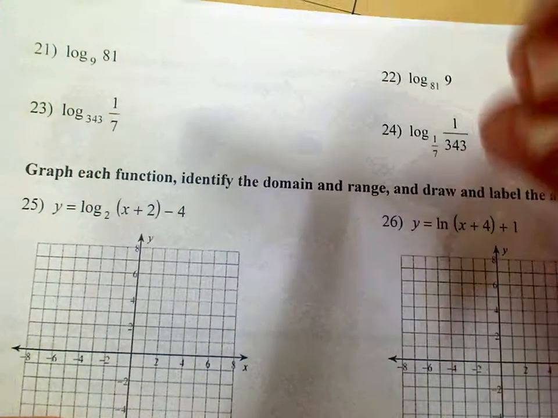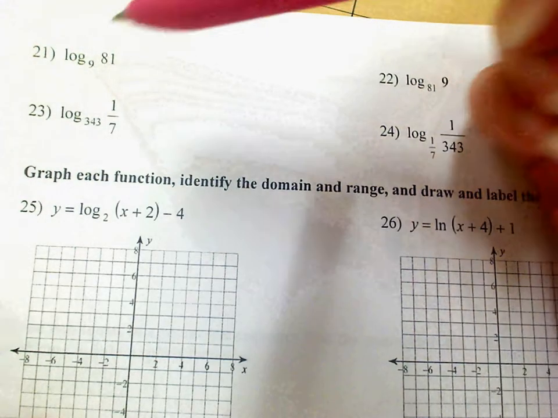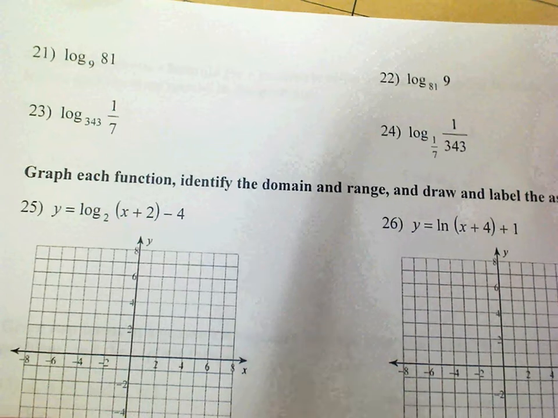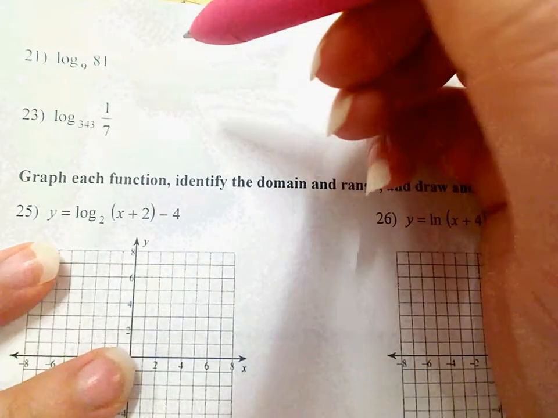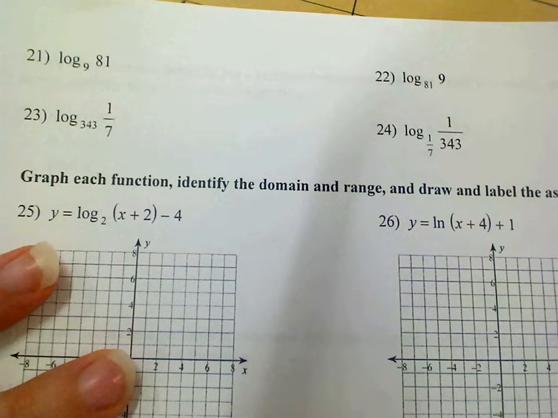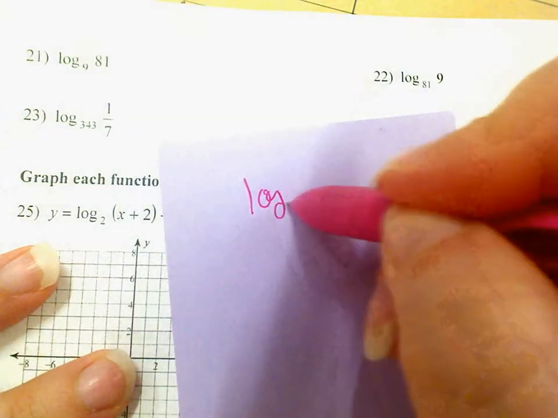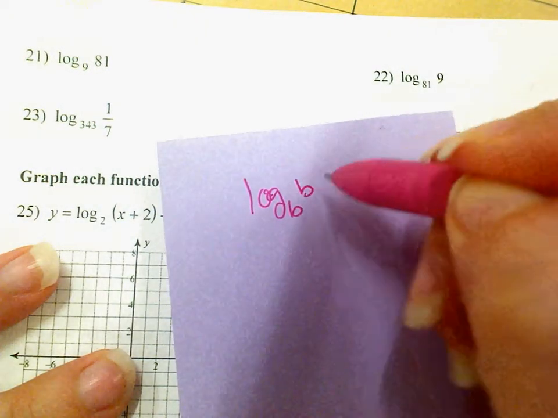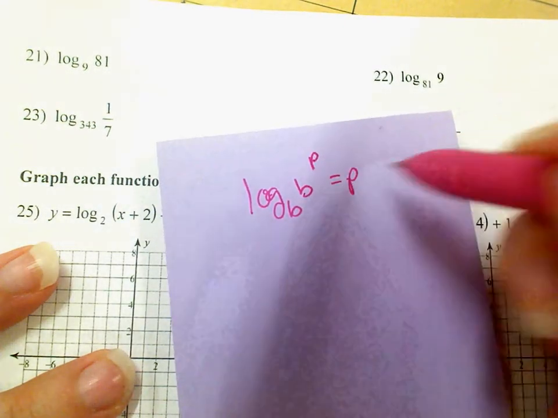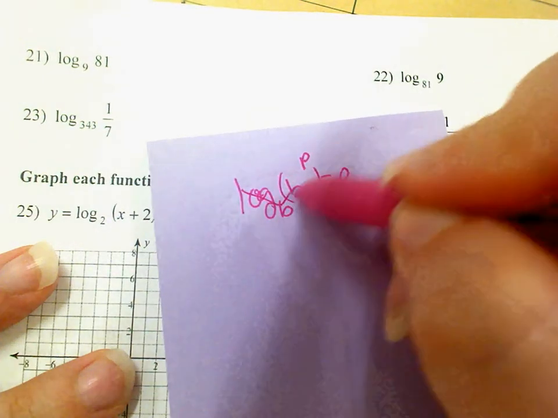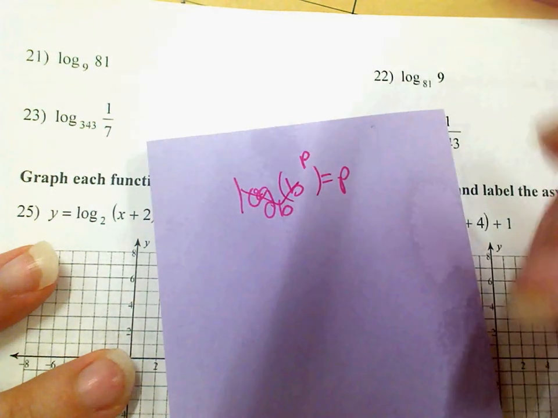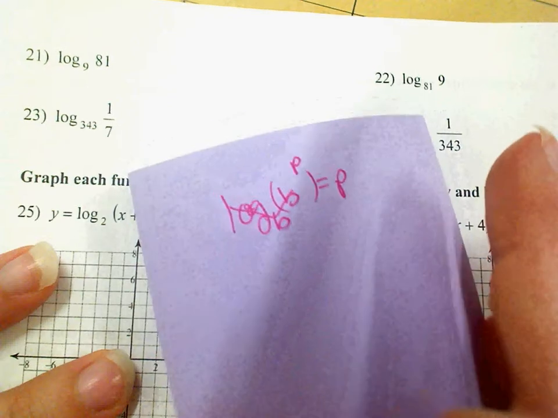Okay, on number 21, you're trying to evaluate 21 through 24. It's finishing up the evaluating logs without a calculator. So if you remember, one thing that you learned was that log base b of b to some power is just the power. The log and the exponent, as long as their bases were the same, cancel each other out because they're inverse operations, and you're left with just the power expression.